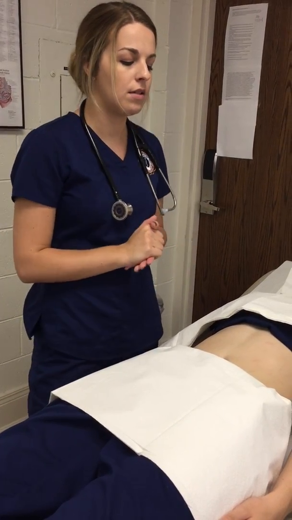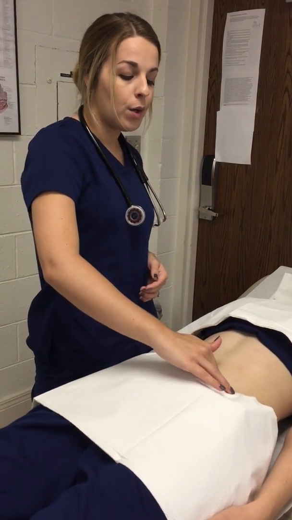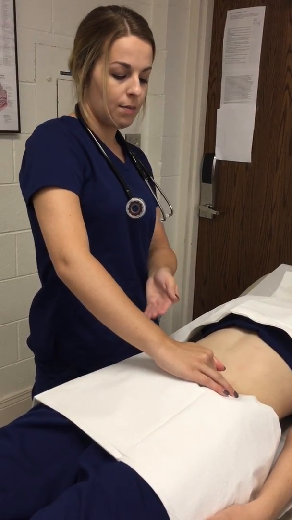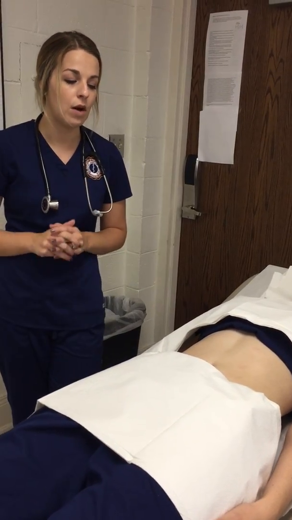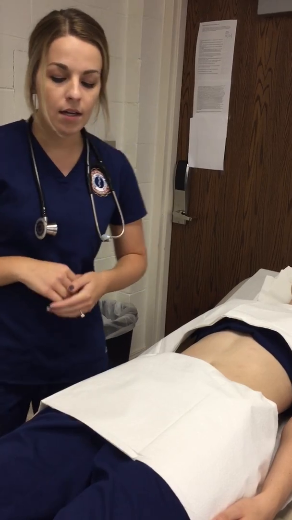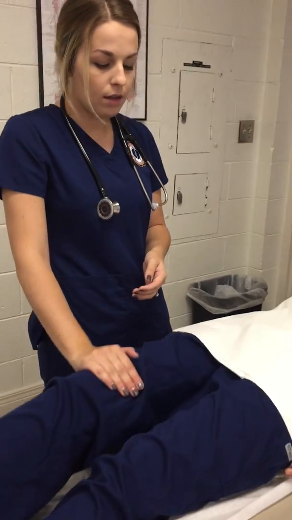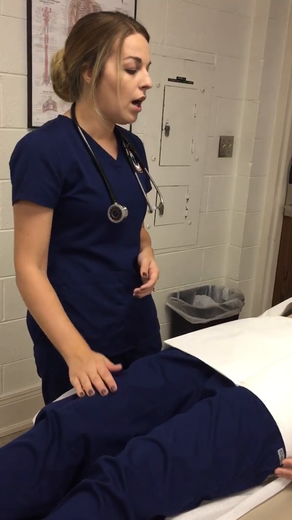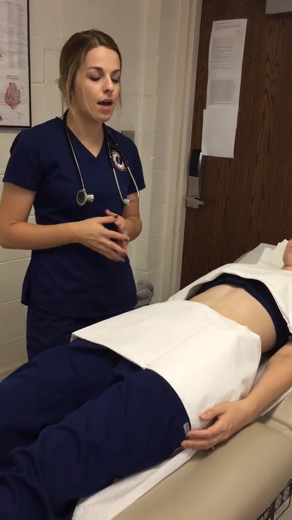I'm going to test for Rovsing's sign now. So I'm going to place my fingers firmly in the left lower quadrant and press. If the patient experiences pain in the right lower quadrant, that is a positive Rovsing's sign. For the psoas sign, I'm going to place my hand above the patient's right knee and go ahead and lift your leg up. Okay. If the patient experiences pain while doing so, that would be a positive psoas sign.